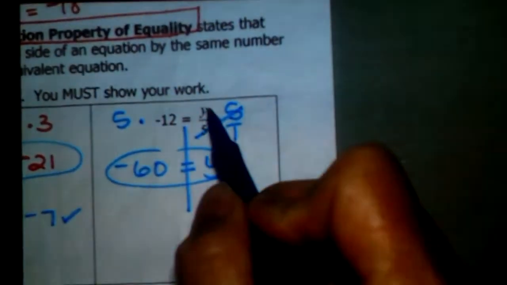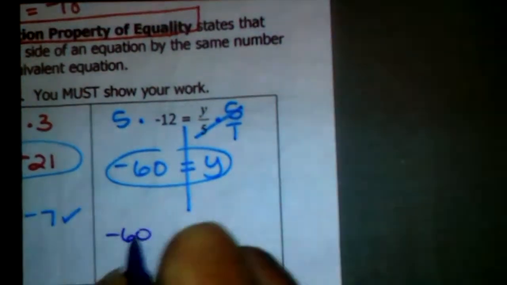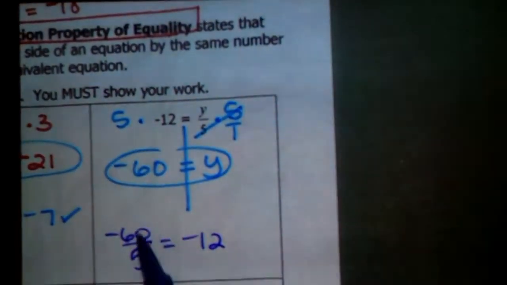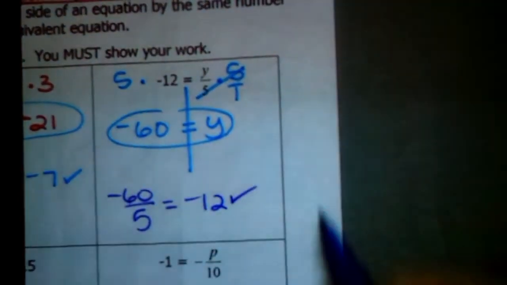To make sure that we're right, go back up to your original. It says that y divided by 5 equals negative 12. So does negative 60 divided by 5 give you negative 12? Well, 5 does go into 60 12 times, and a negative divided by a positive is a negative. So yes, it's right. Two more.